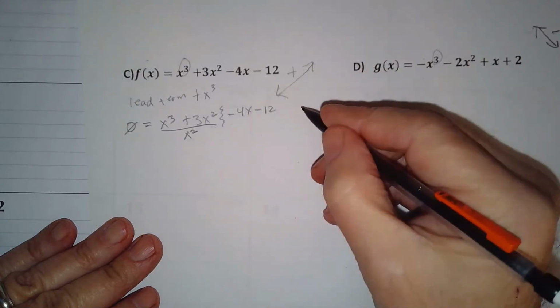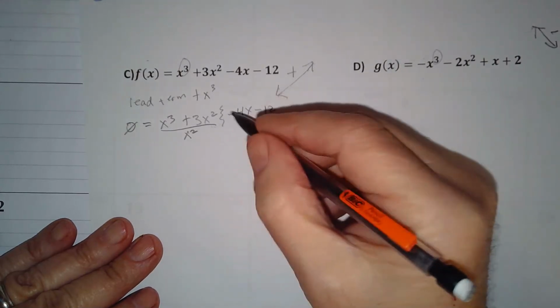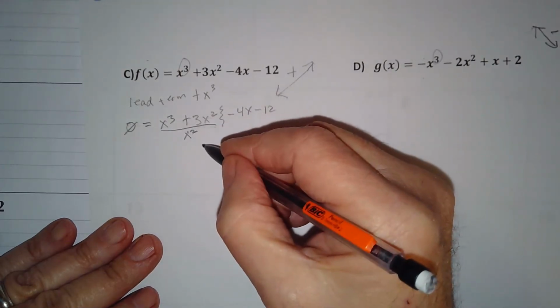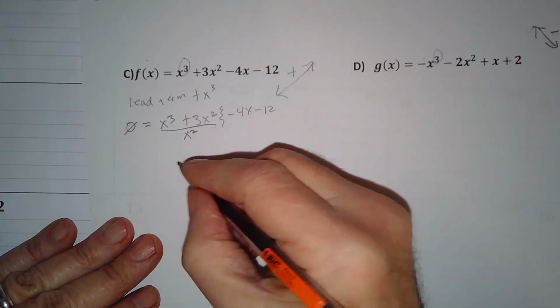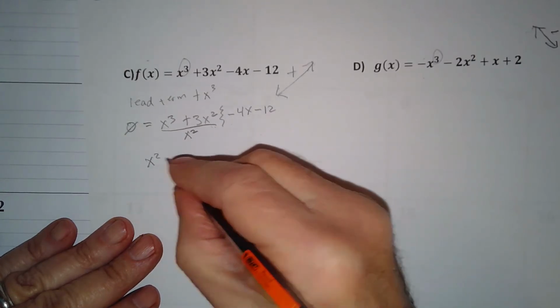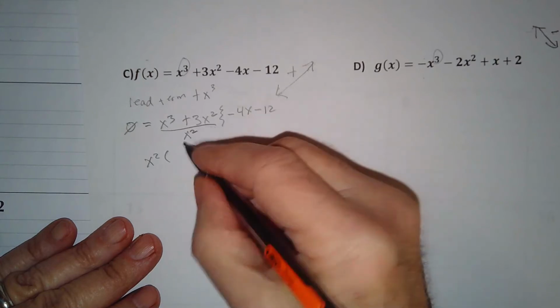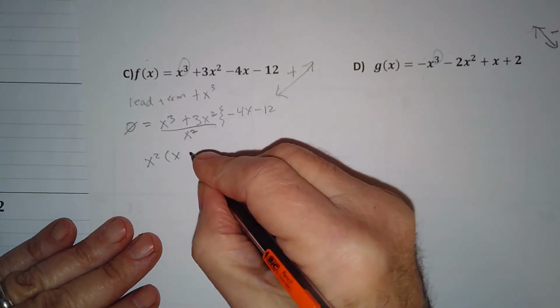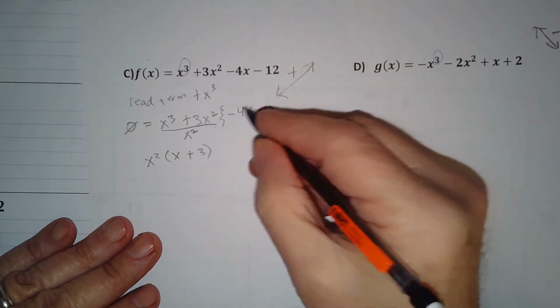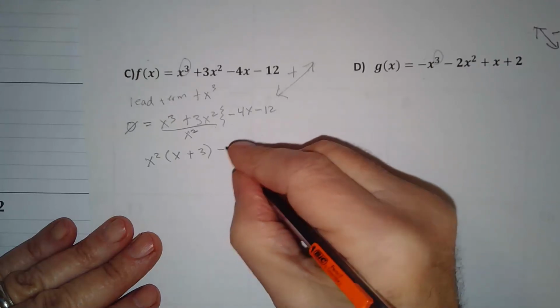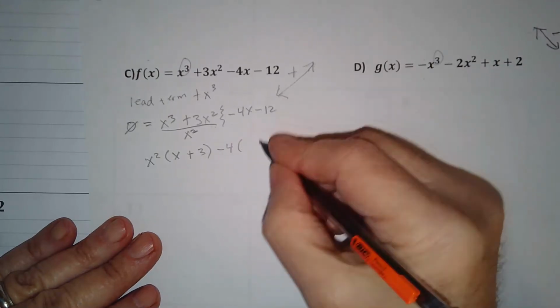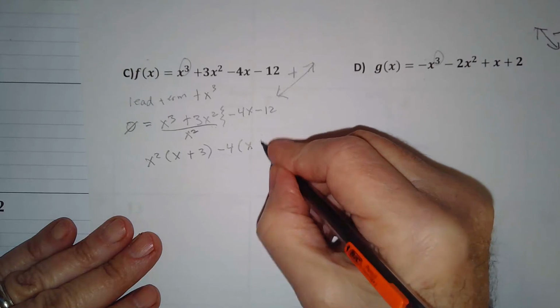So we've got a GCF that we're going to take out on the left. And so that's going to leave us with x squared out here by itself times x plus 3. And on this side we can divide out a negative 4, and that's going to leave us with x plus 3.